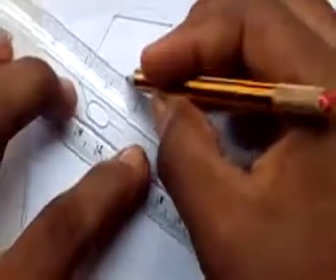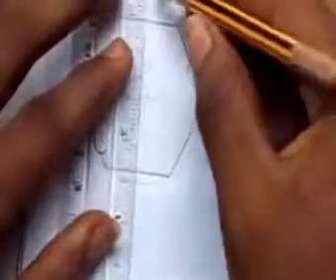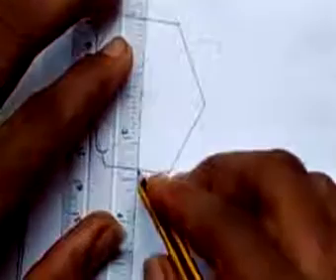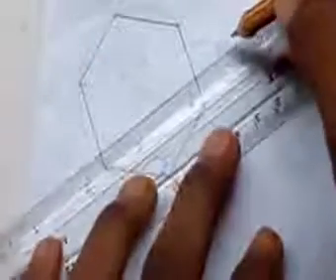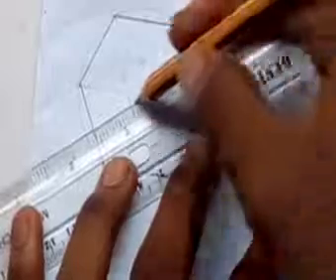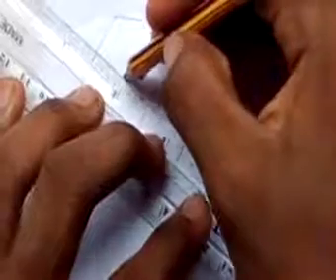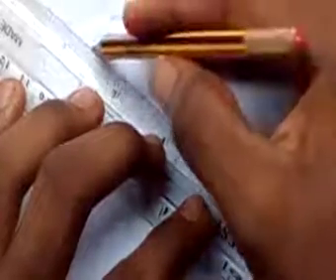So finally, let's draw the perpendicular bisectors. These are the second bisectors, and you can see it passes through the center. Let's draw the third bisector. This is the third one, also passing through the center of the circle. In the process of bisecting these, we are also bisecting the opposite sides.